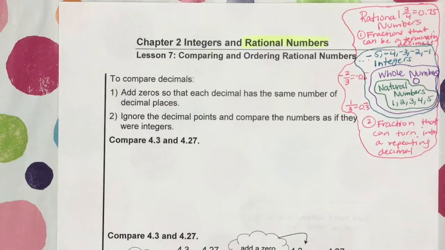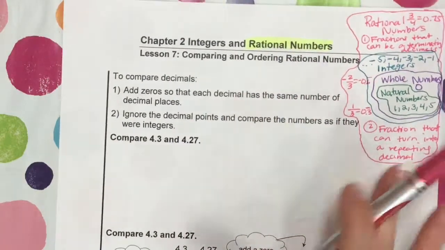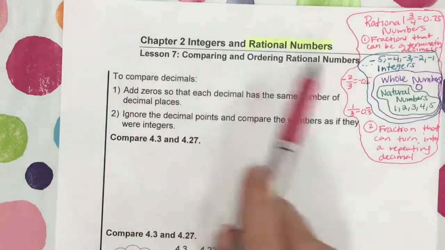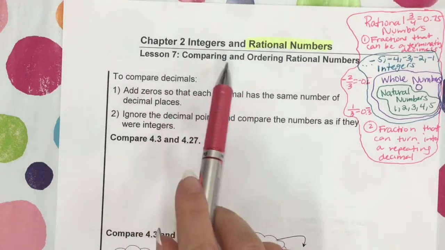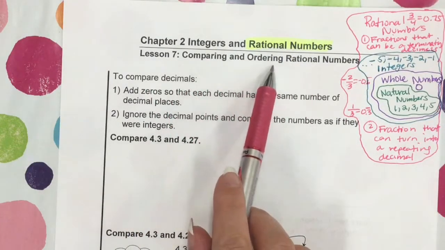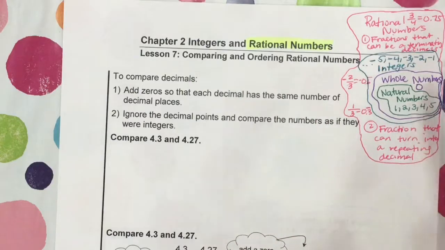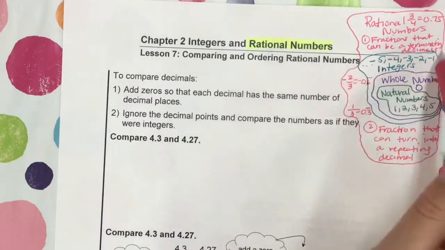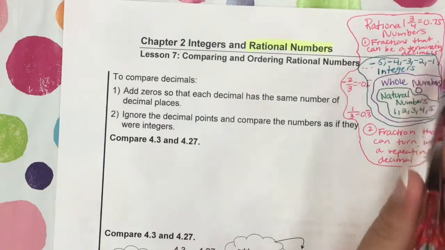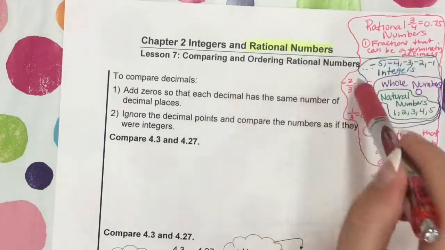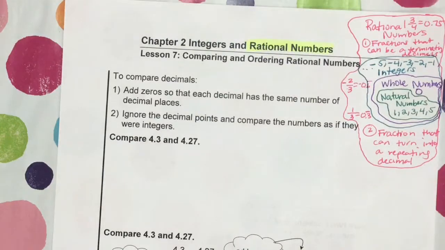So it's very, very important that you understand the meaning of the words that you're working with. So that's what this whole chapter is about, integers and rational numbers. Lesson 7 is about comparing and ordering rational numbers. And the numbers that it's talking about is anything within this pink circle. So natural numbers, whole numbers, integers, any of those rational numbers, we're going to compare and we're going to order them from least to greatest and learn about them.